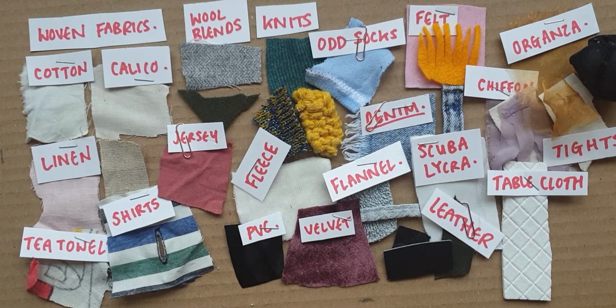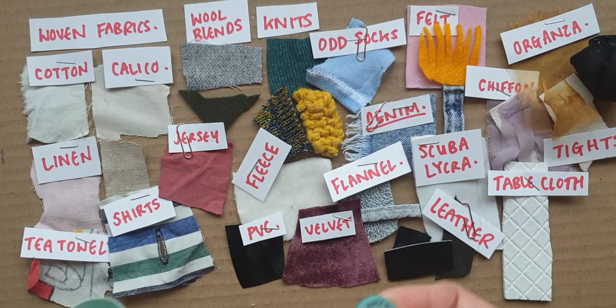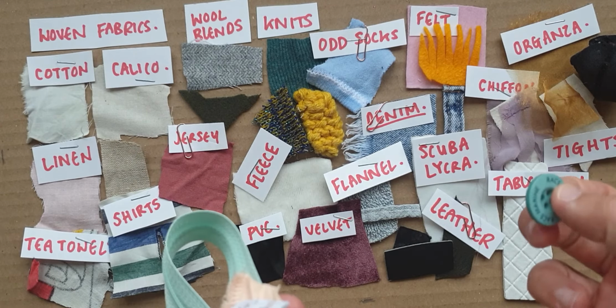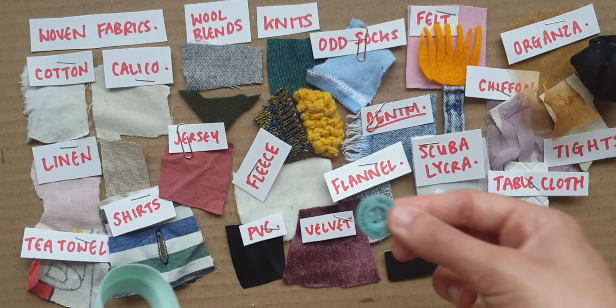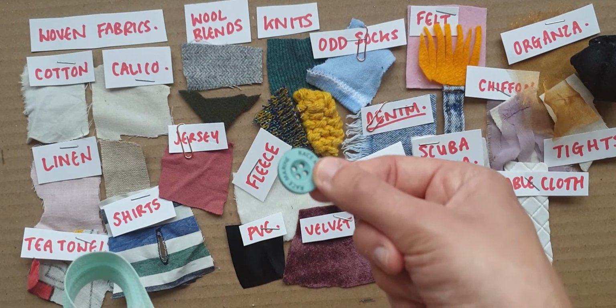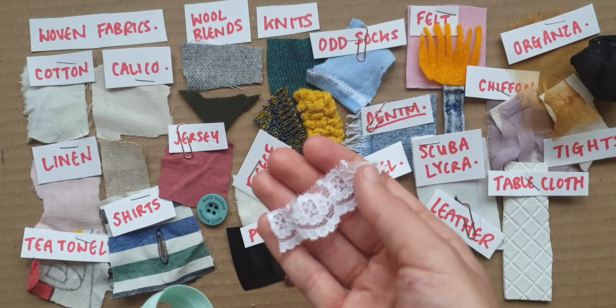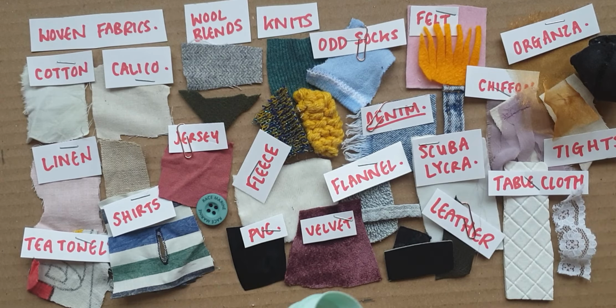And then lastly, there are other parts that you can use that I think are important to remember. If you're using things like garments, it's important to think how can I use all of this object and not just throw some of it away. So buttons are great to keep. Any trimmings like lace edges are great to keep as well.